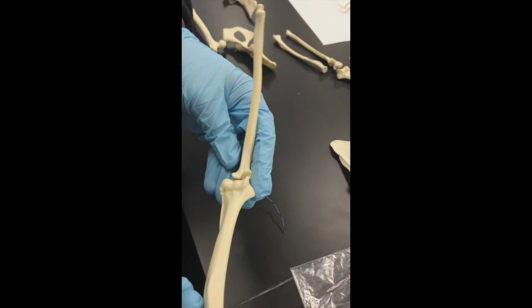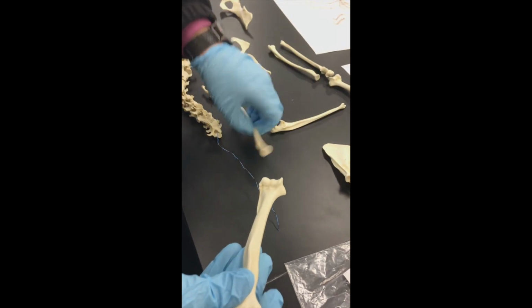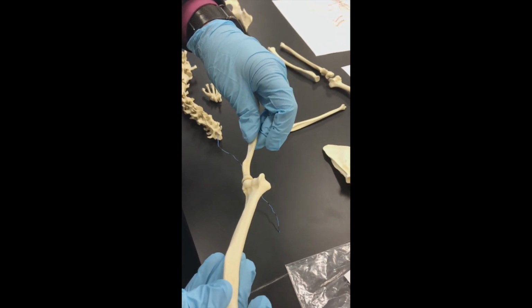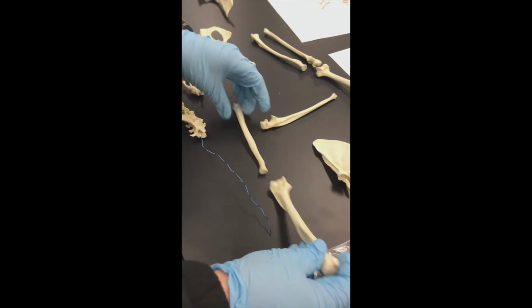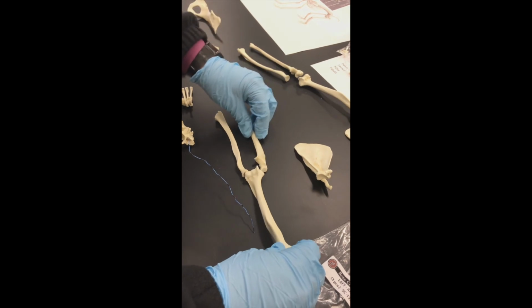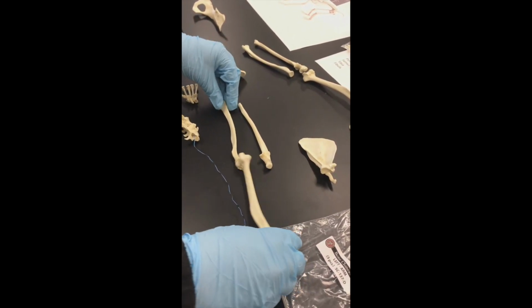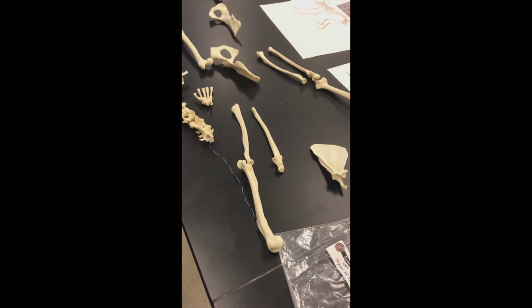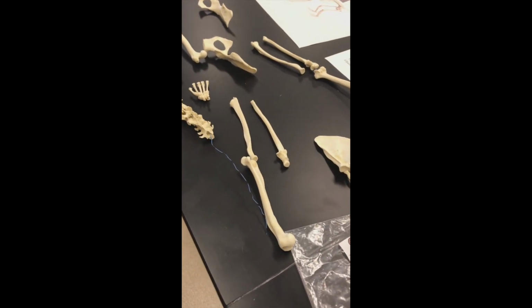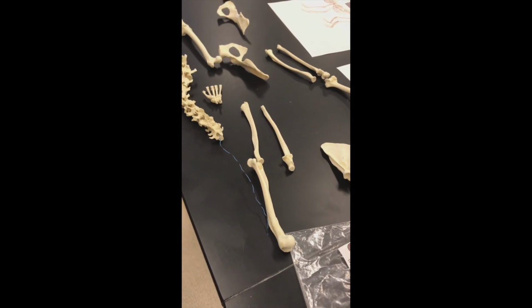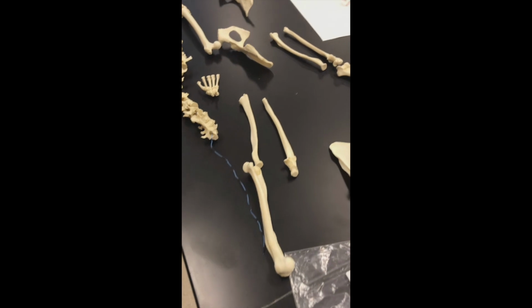Coronoid process connecting to the coronoid fossa on the anterior side. You still have the humerus next to the capitulum. Again, take a look at the size of it. Your radius and ulna are about equal size to your humerus. And you can kind of see the differences when you get into the radius and ulna on a human.